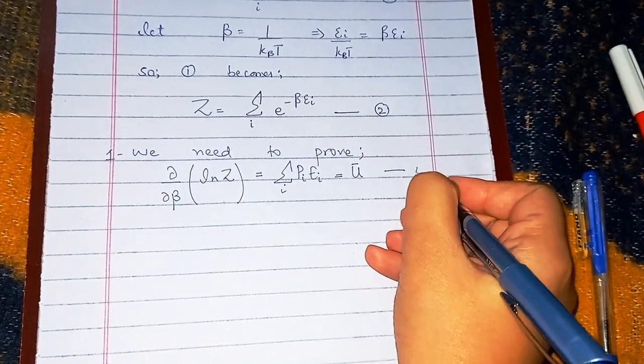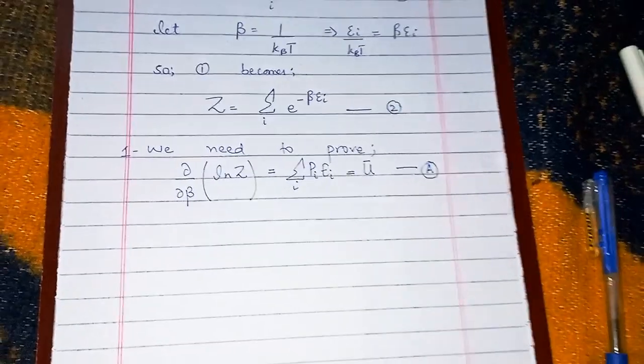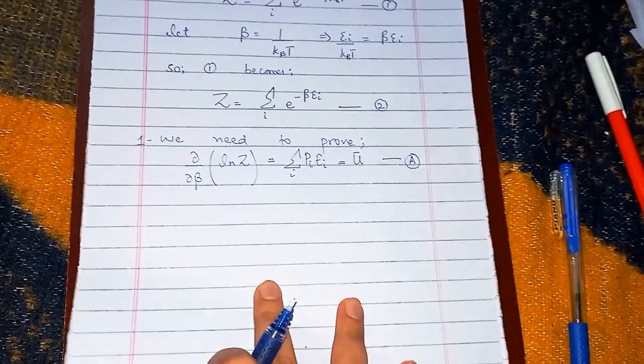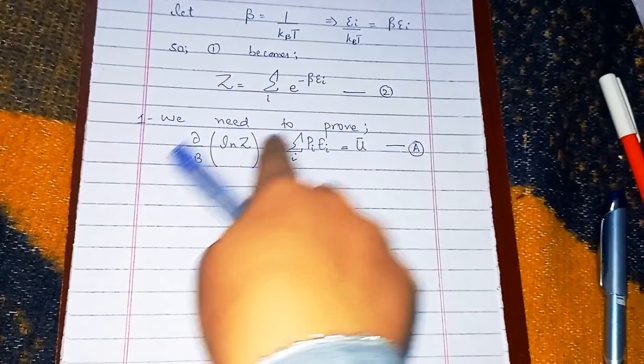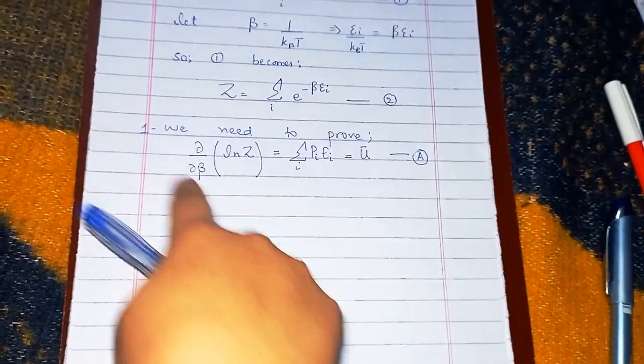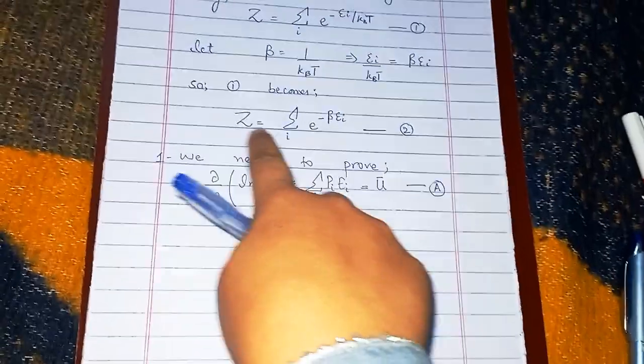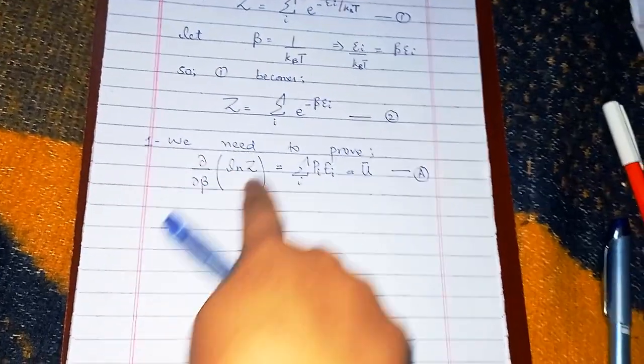Let us call it A. Okay, so what I'm going to do is simplify this side into this. We'll prove that this side is equal to this side, and since we have Z, we can easily calculate this side.